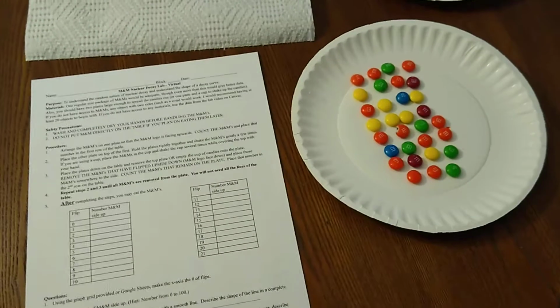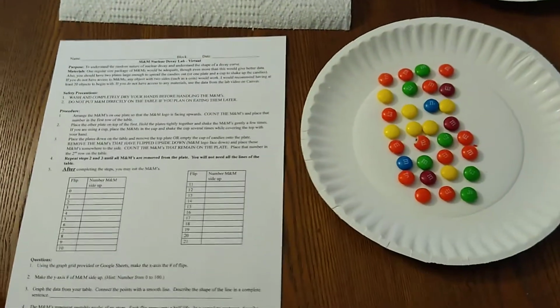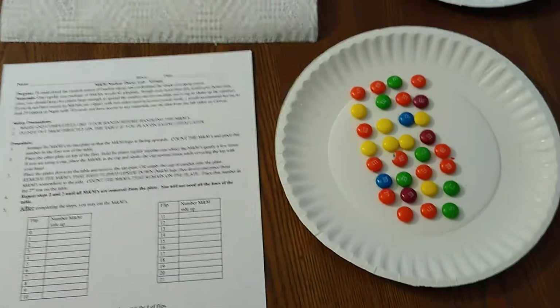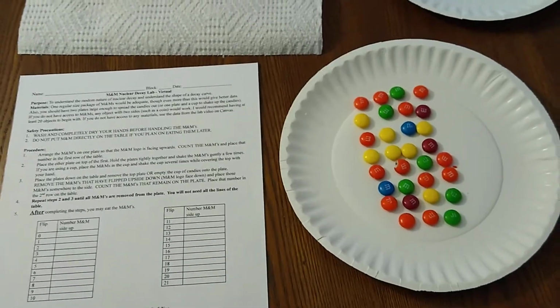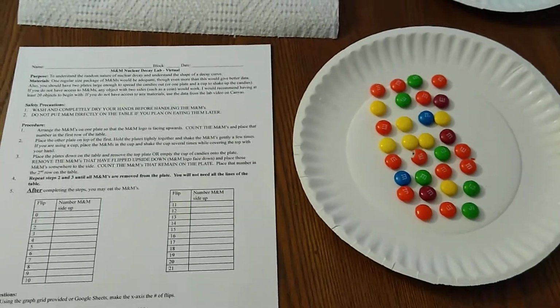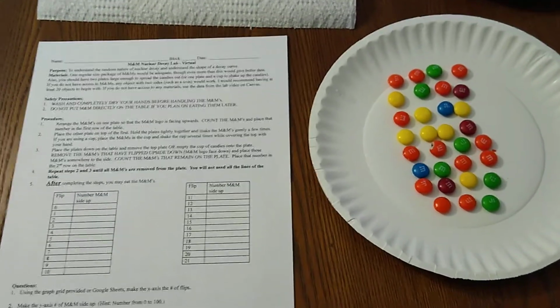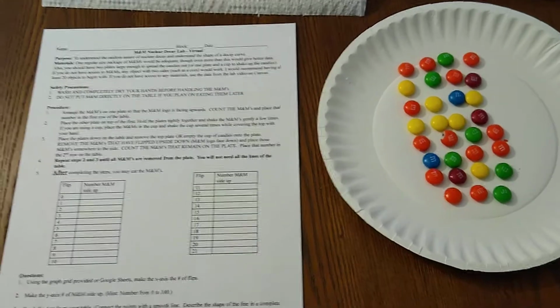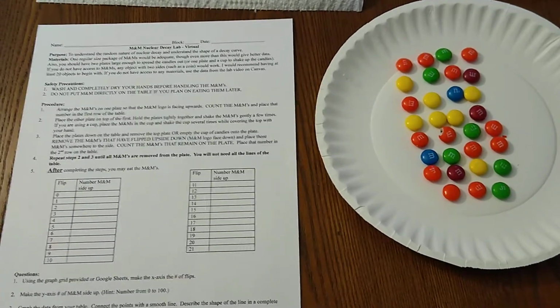Hey guys, this is your video lab for the M&M Half-Life nuclear decay. This is just in case you need some extra help on this, or if you don't happen to have any M&Ms available, this is going to give you a data set to go by.